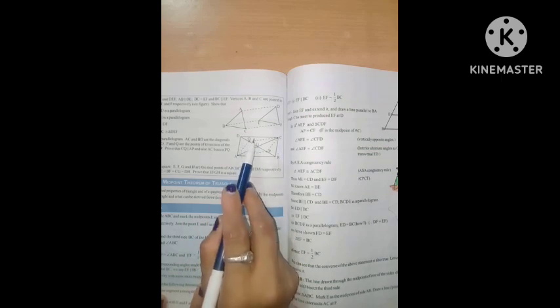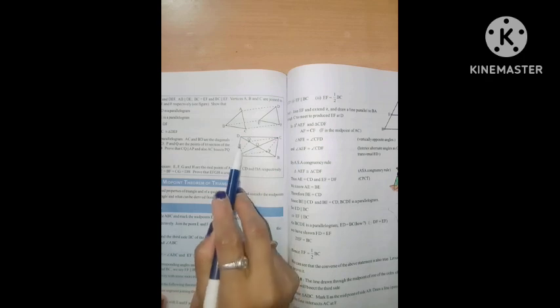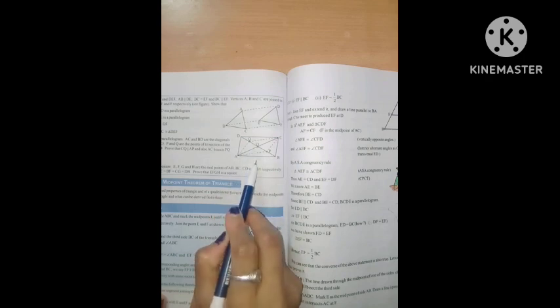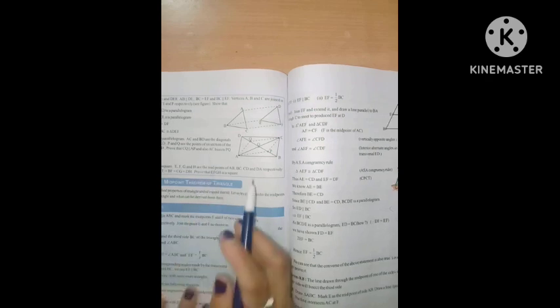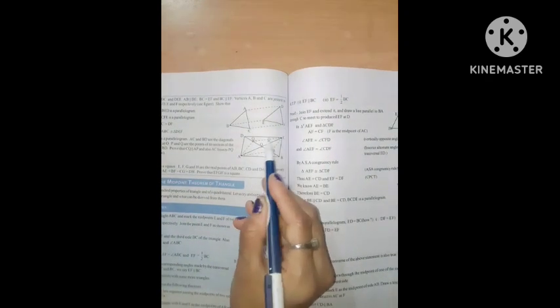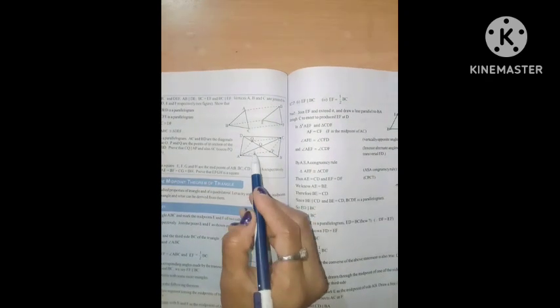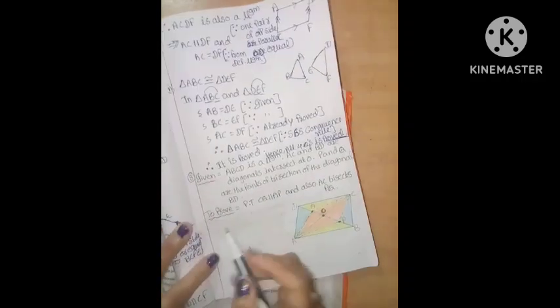In these triangles we will get two equations. From equations 1 and 2 we will get this part. Then this quadrilateral is a parallelogram. We will show this one. Okay, let us write the solution step by step.